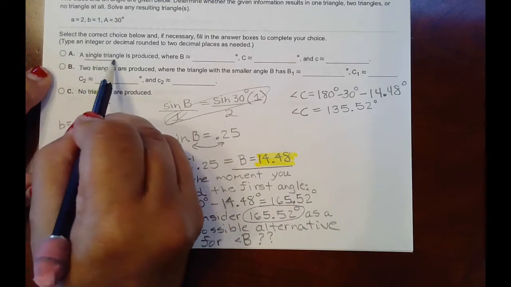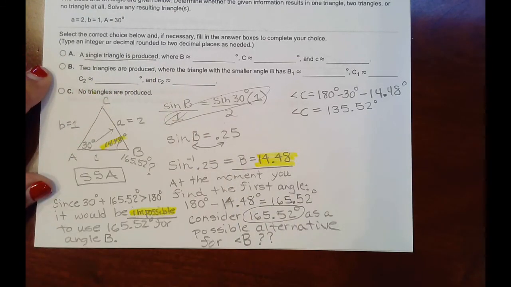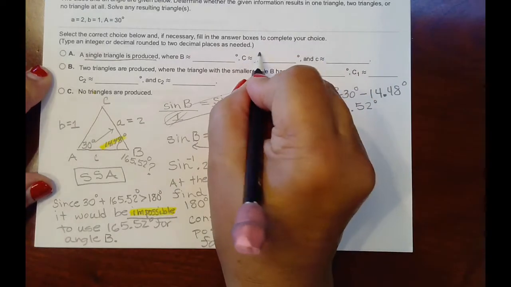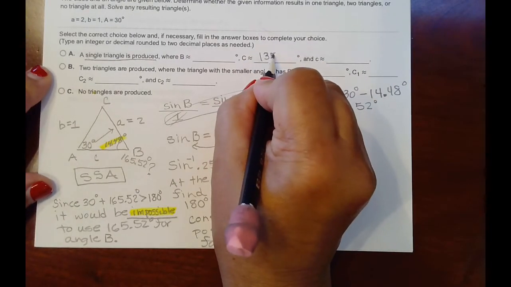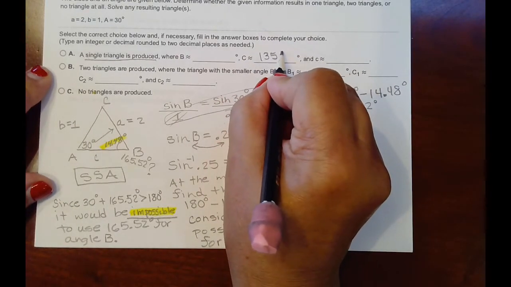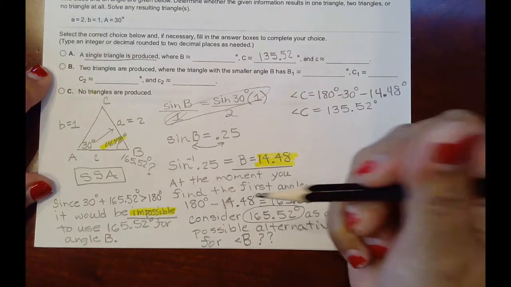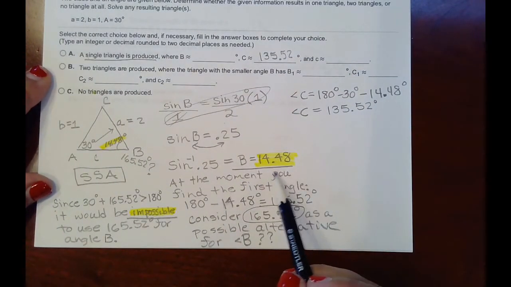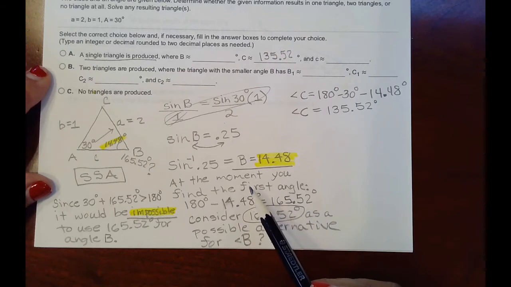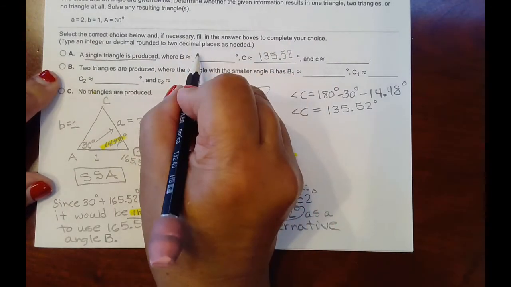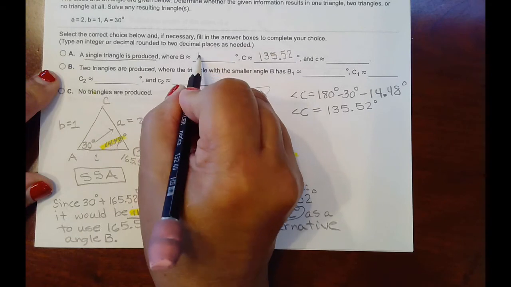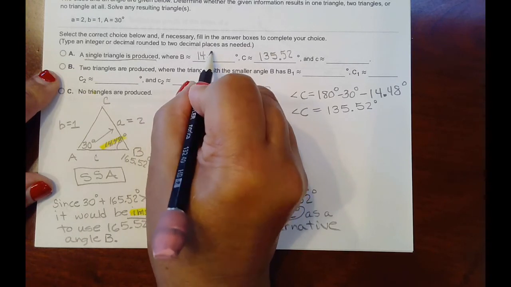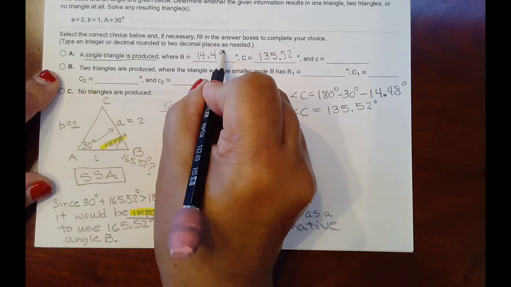That means a single triangle is produced. Angle C, we just found out, is 135.52, the very first angle we found, which led us to all this consideration and reasoning, turned out to be 14.48.